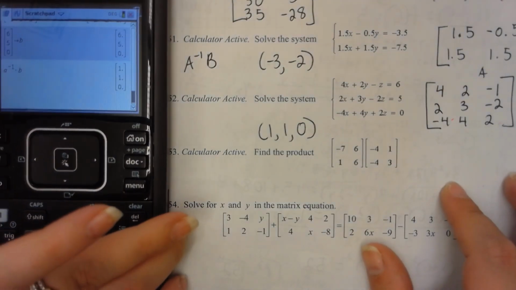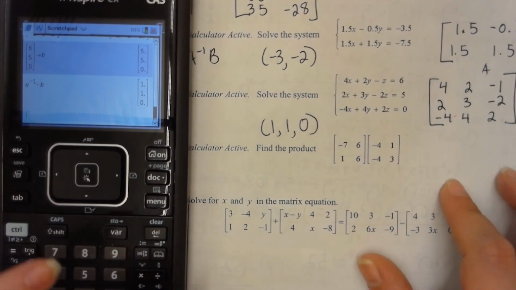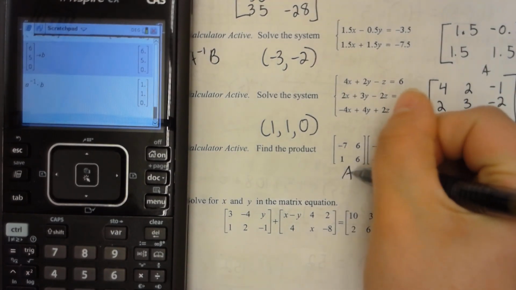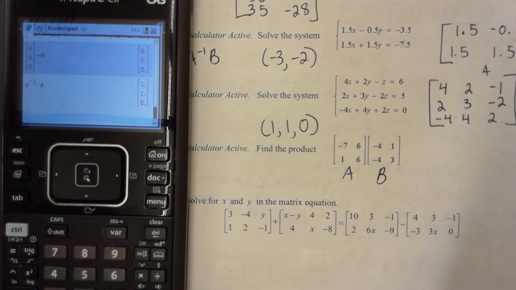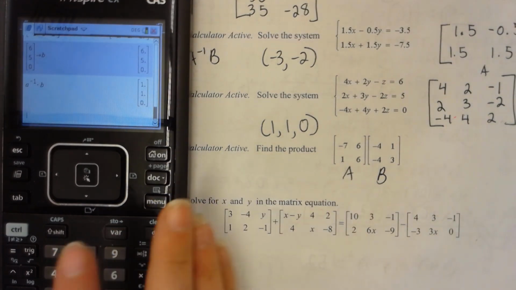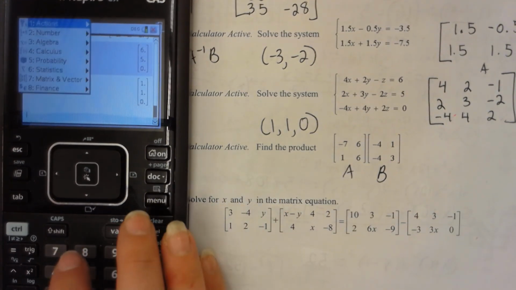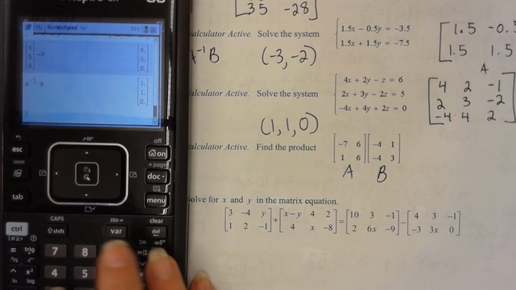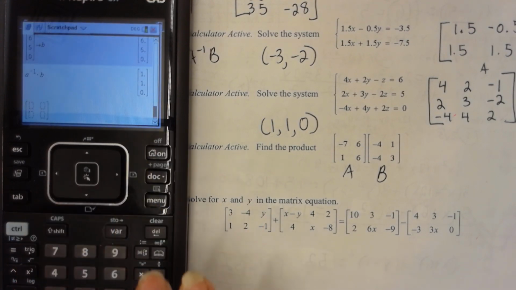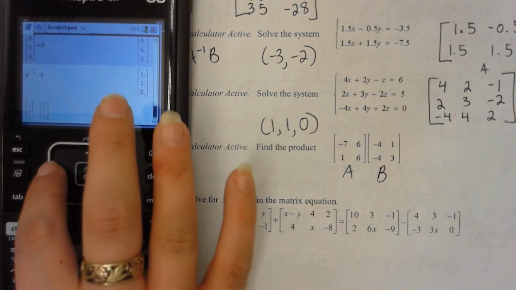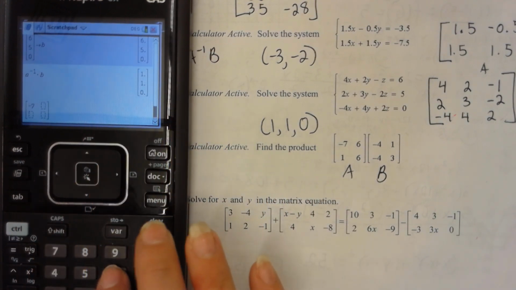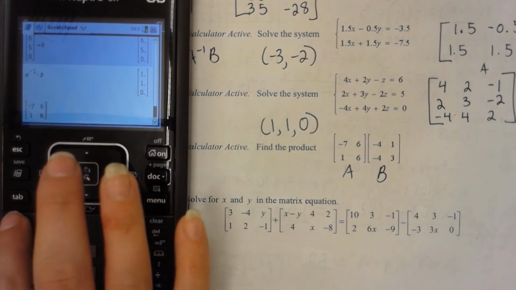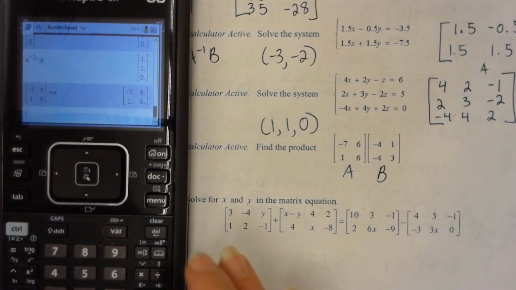Okay, next one, find the product. So again, what we can do is you can either just type this in as is, or you can assign this to A and this to B, and then multiply it that way. That's what I'm going to do. So again, Menu, Matrix, Create Matrix. I'm doing a 2 by 2, so negative 7, 6, 6, and 1. Control Store as A.